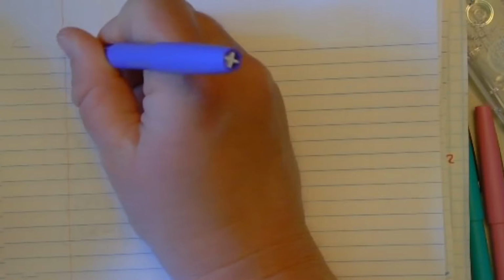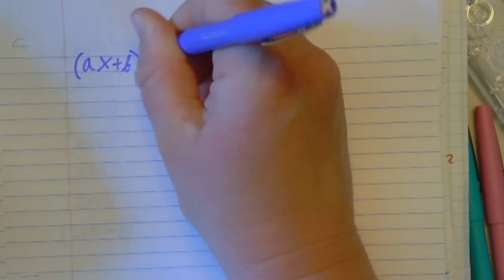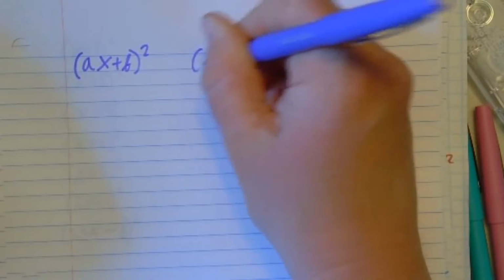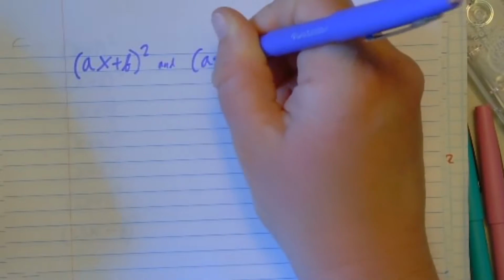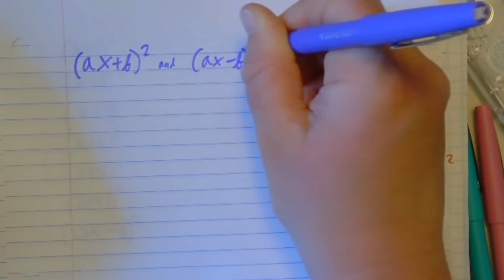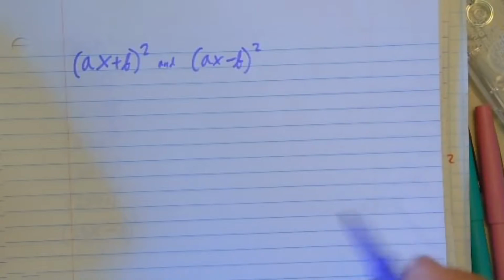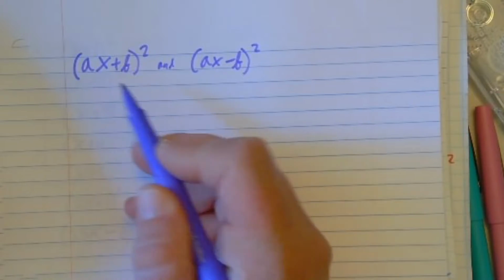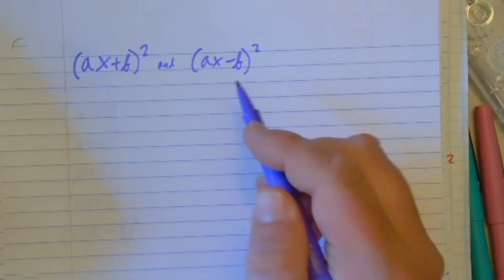I'm going to have to go more generic and use some placeholders. So when I go generic, I use letters. Eventually what I want to have is a template for ax plus b squared and for ax minus b squared, because those are the most generic things I can think of. There's some letter in front of my x and I add b. There's some letter in front of my x and I subtract b.